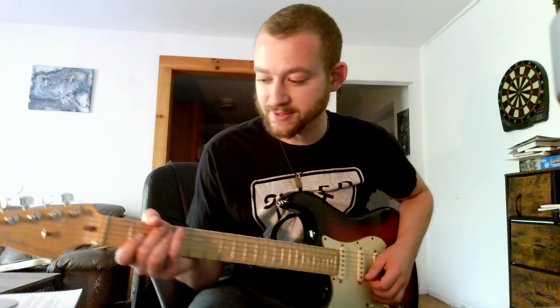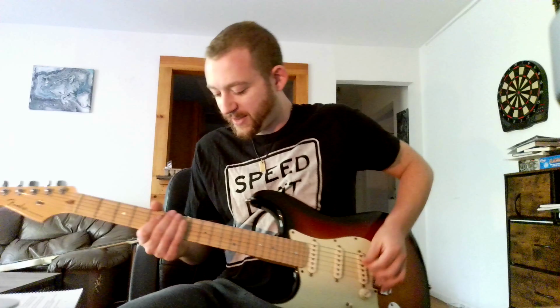We're not going to talk about that last chord just yet. It's a completely different subject. But yeah, so you can use the flat 3 to go to the 2, and you can use the flat 3 to go to the 3. Just depends on what direction you're looking to go in.